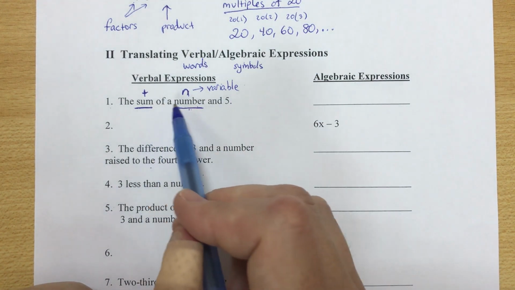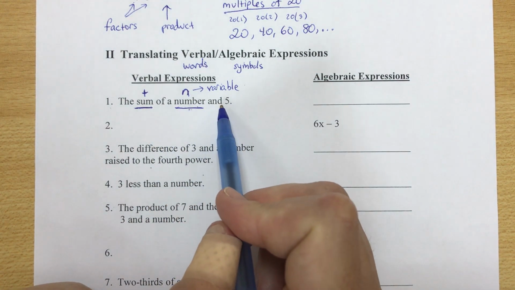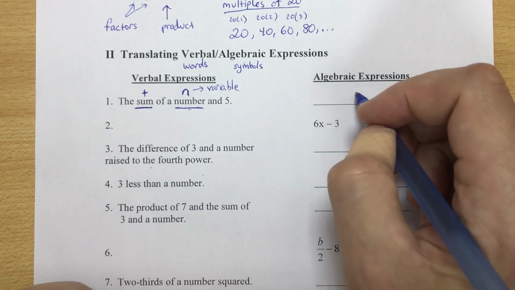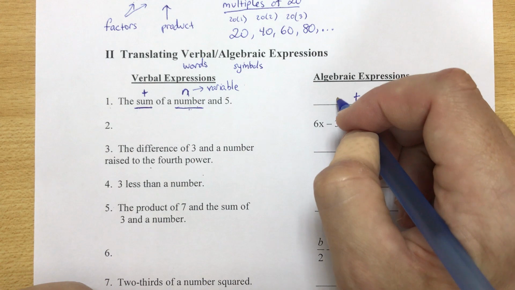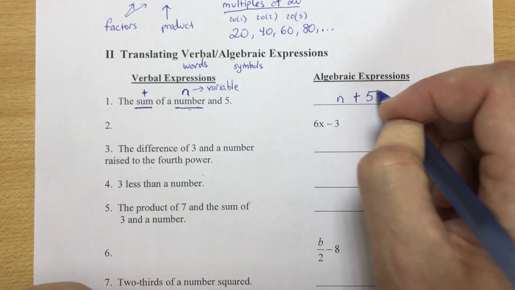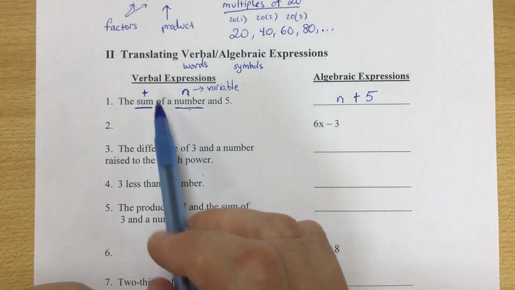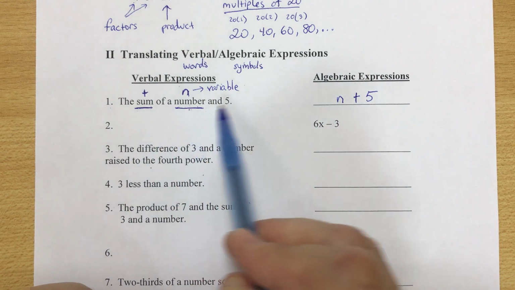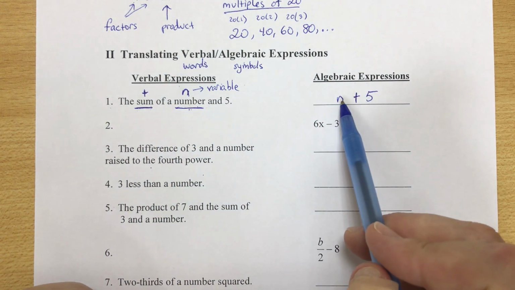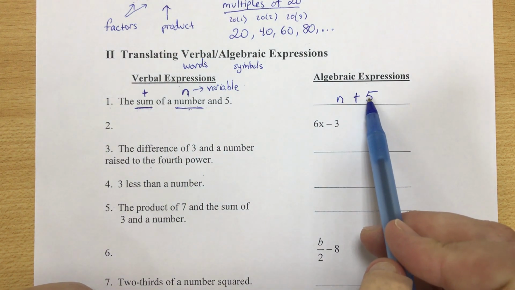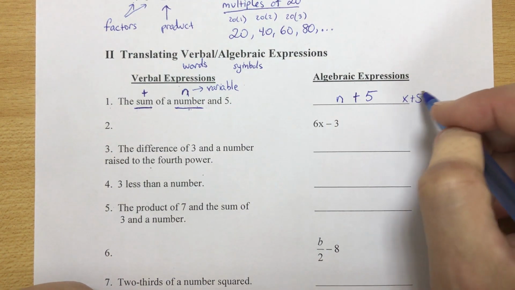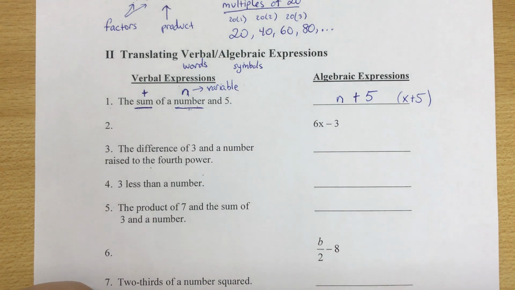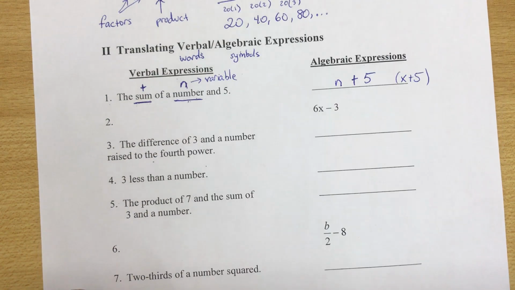So the sum of a number and 5. So I know that I'm going to add. What are the two things I'm adding? My number and 5. So the verbal expression is the sentence. The algebraic expression is n plus 5. Now again, you could use any letter. So if you had said x plus 5, it's good. If you had said a plus 5, it's good.